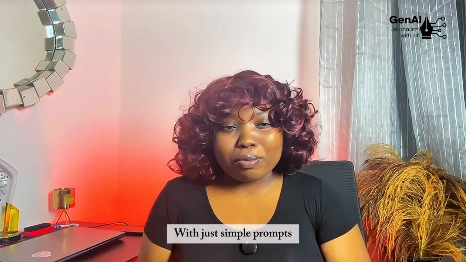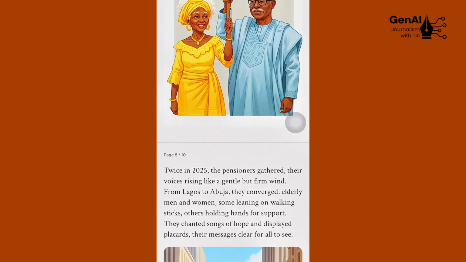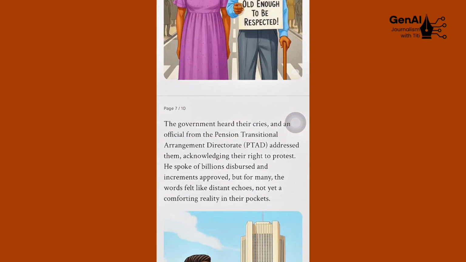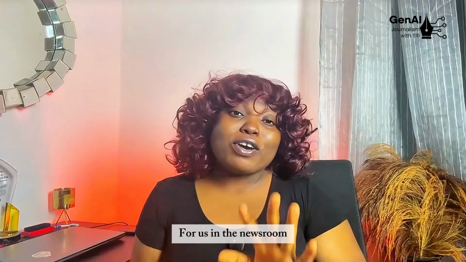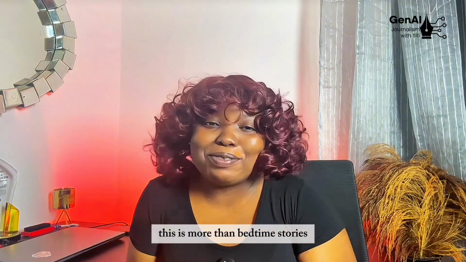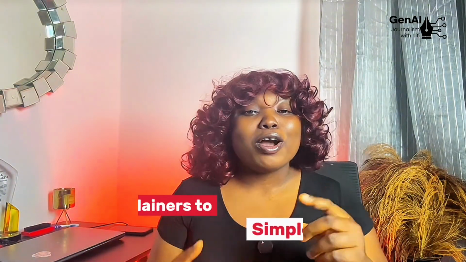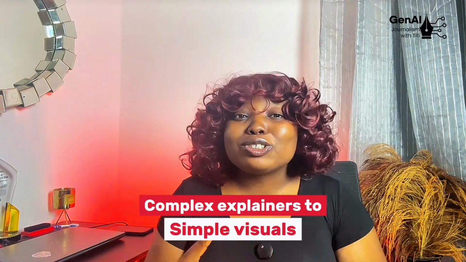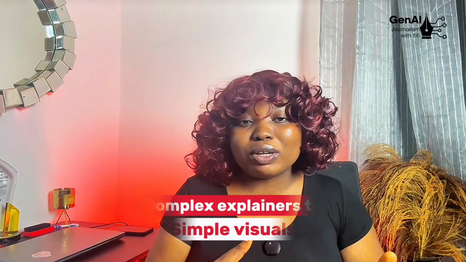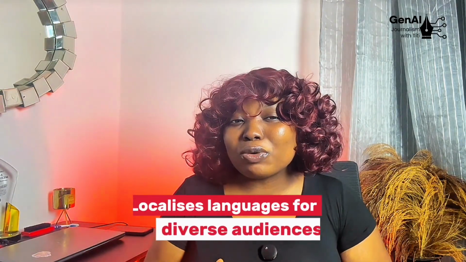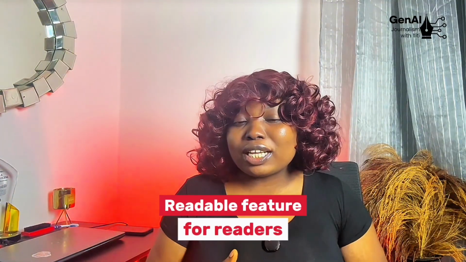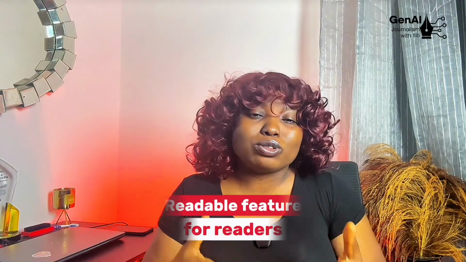With just simple prompts, you get a 10-page illustrated book available in over 45 languages and even with a read aloud narration. For us in the newsroom, this is more than bedtime stories. It's a tool you can use to turn complex explainers in health, climate, elections into simple visuals. It can help you localize stories instantly across languages for diverse African audiences. It can create accessible storytelling where readers can listen and not just read.